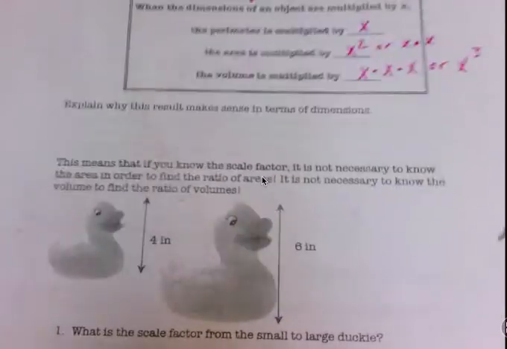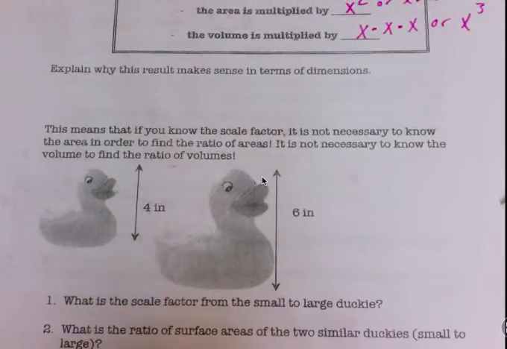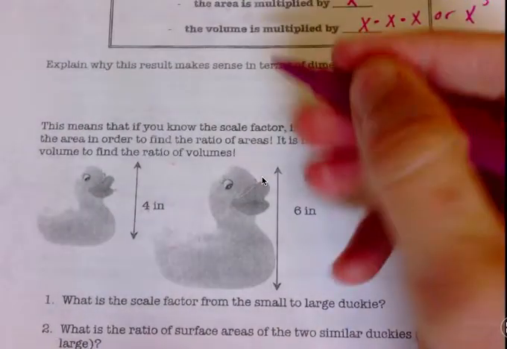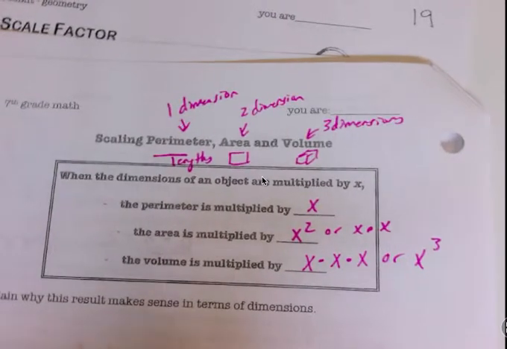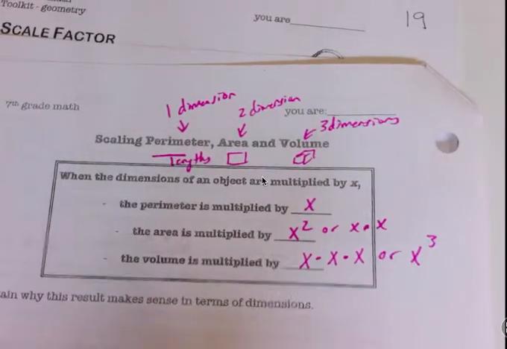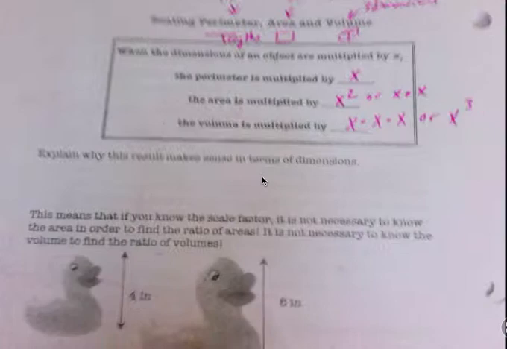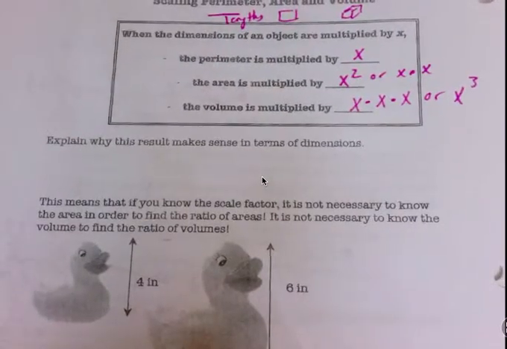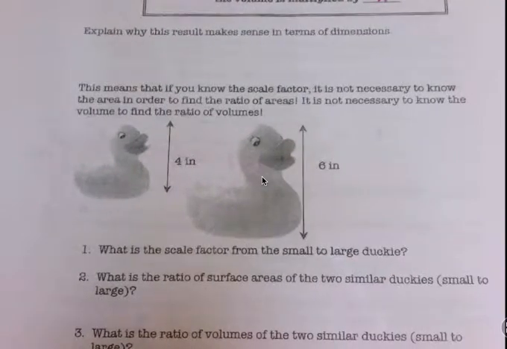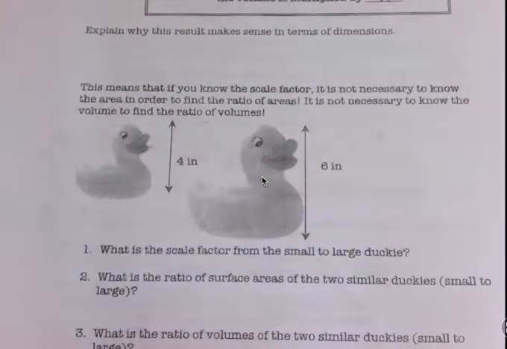You can explain why that makes sense in terms of dimensions in your own words, but it does have to do with the fact that each dimension has to be multiplied by that scale factor. So for each dimension that you're working with, you need to multiply by the scale factor again. That means that if you knew the scale factor, it's not necessary to know the area in order to find the ratio of the areas. It's not necessary to know the volume in order to find the ratio of the volumes, as long as you know what that scale factor is.